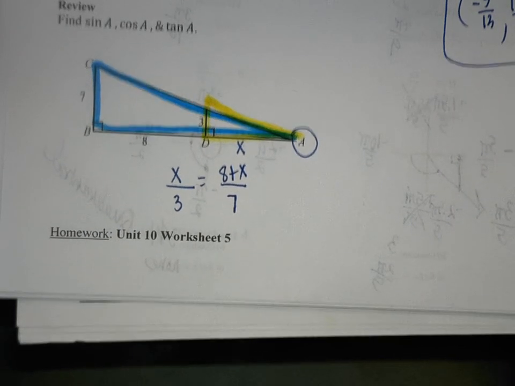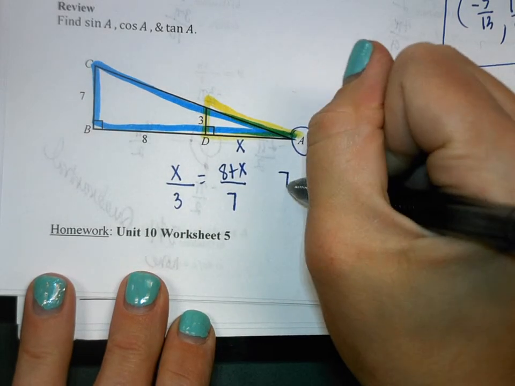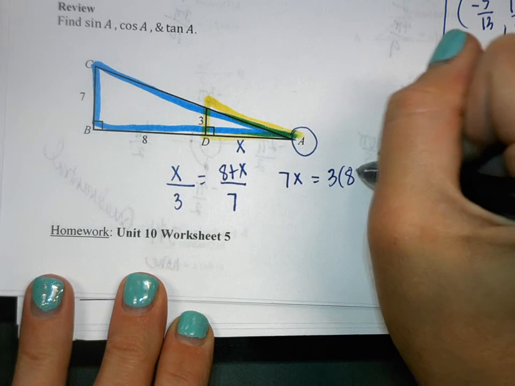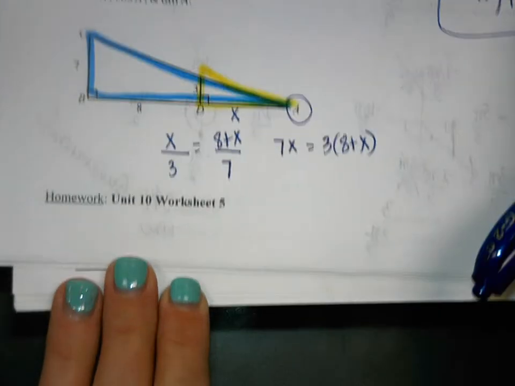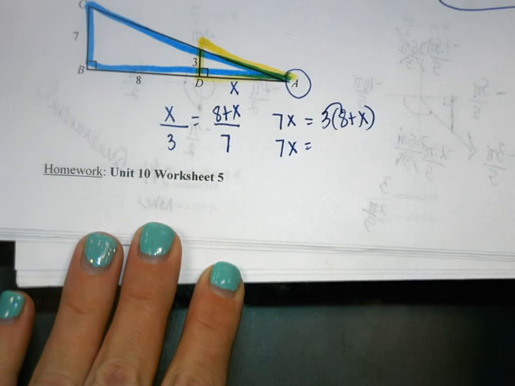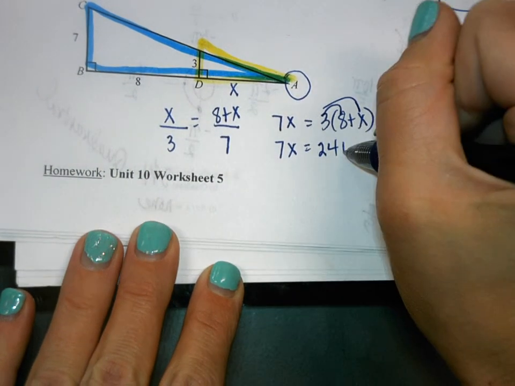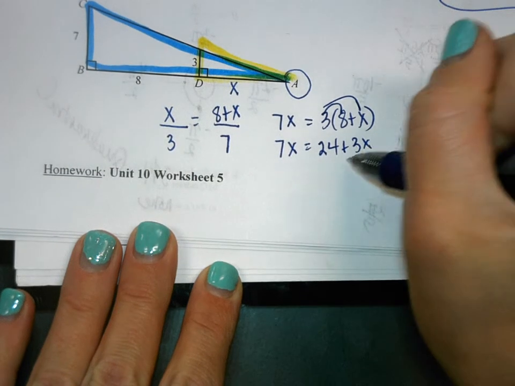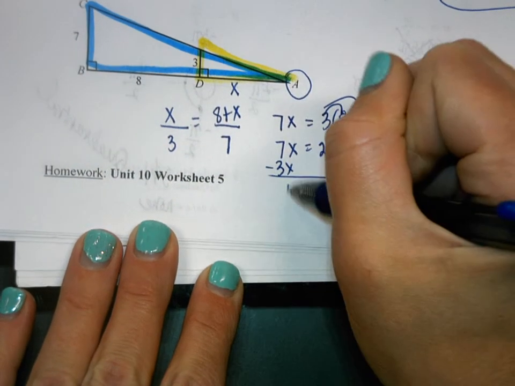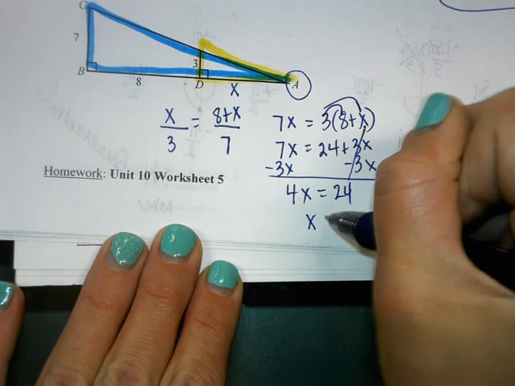So we have x times 7, which is 7x, equals 3 times 8 plus x, which means I have to distribute there. So I have 7x equals 3 times 8 is 24. 3 times x is 3x. In order to solve, I will subtract 3x from both sides. This eliminates. I have 4x equals 24, which means x equals 6.